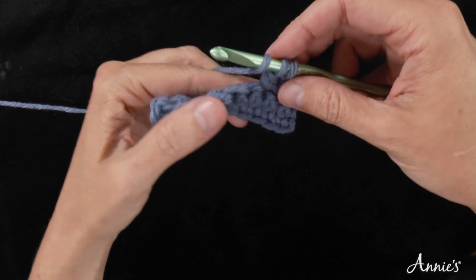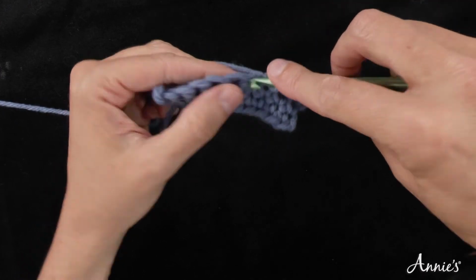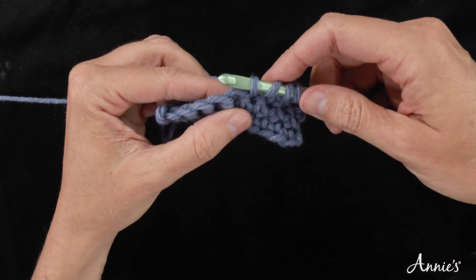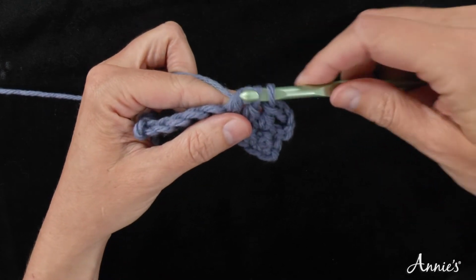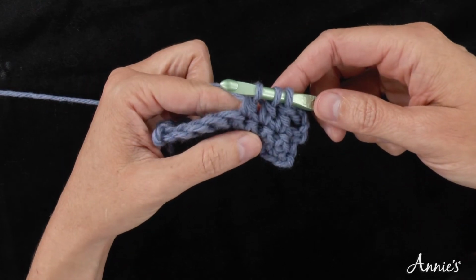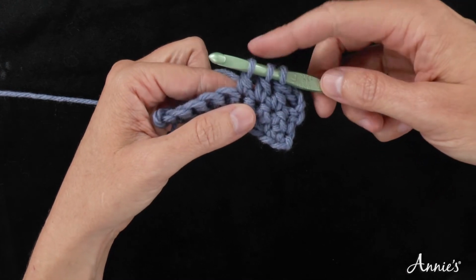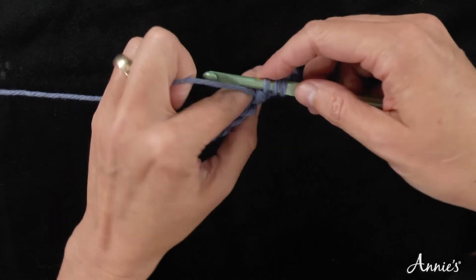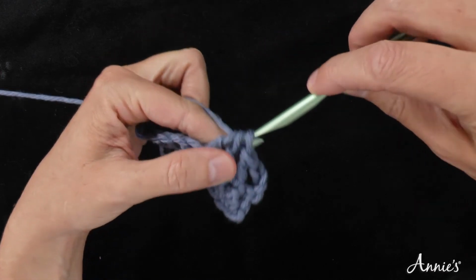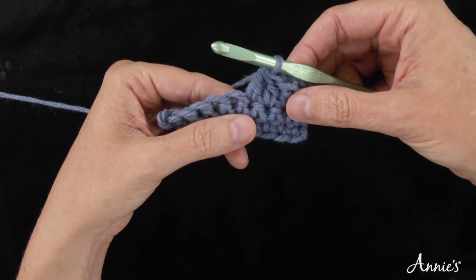You will yarn over, go into the next stitch indicated, yarn over and pull up a loop, and then pull through 2. Again, you've completed another half of a double crochet. So you now have 2 of them there and 3 loops on your hook. To complete the decrease, you will yarn over and pull through all 3 loops.